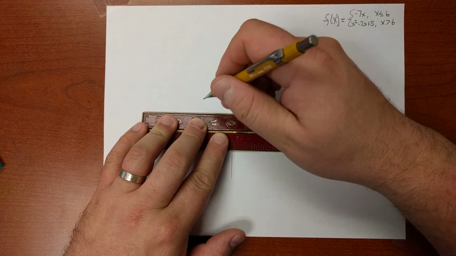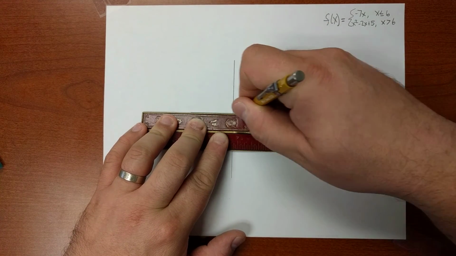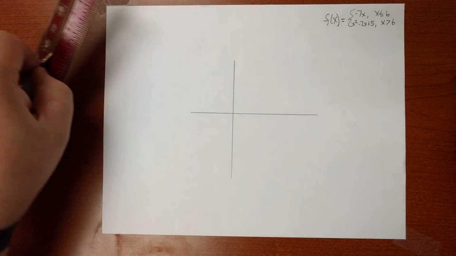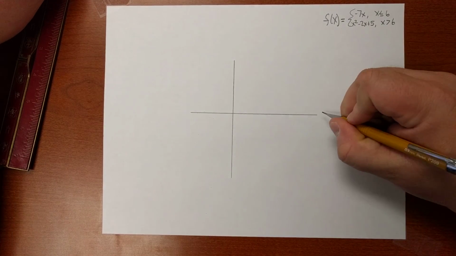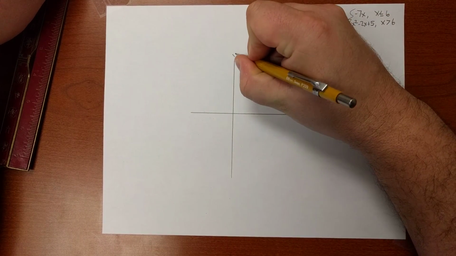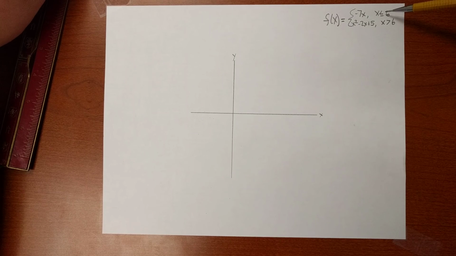Use what you know about algebra and just about basic mathematics to graph this. Okay, so we have x and we have y, of course. Let's tackle the top first. So when x is less than or equal to 6, we use this function here, which is negative 7x.